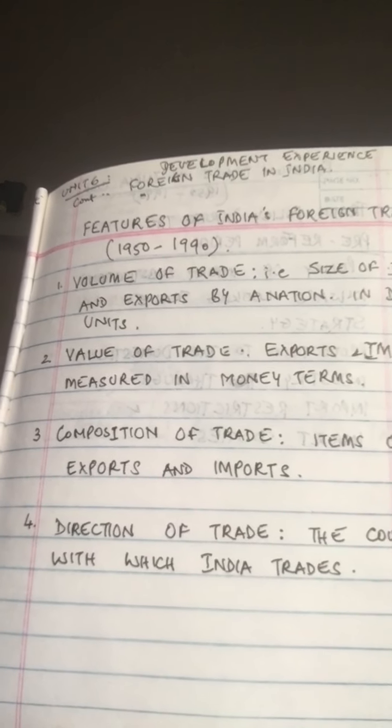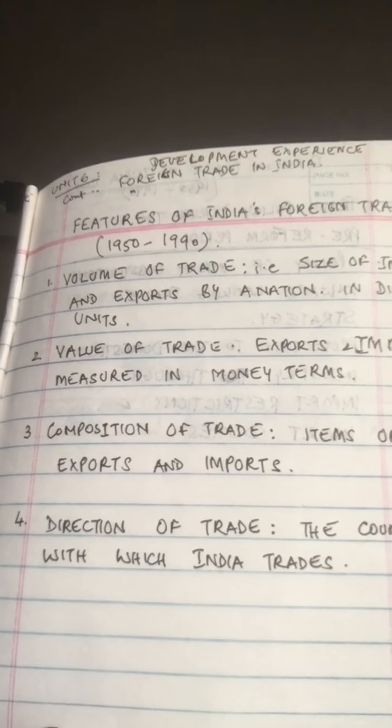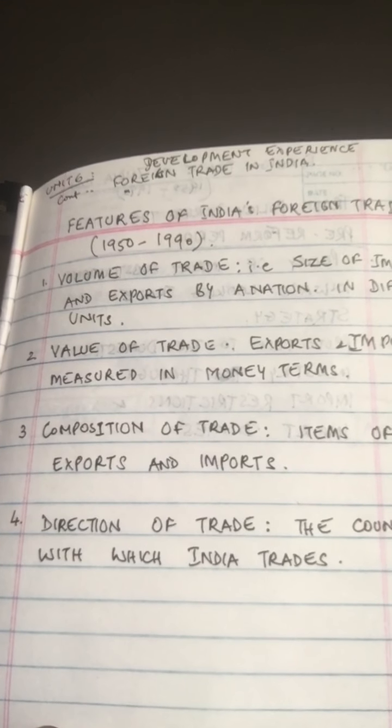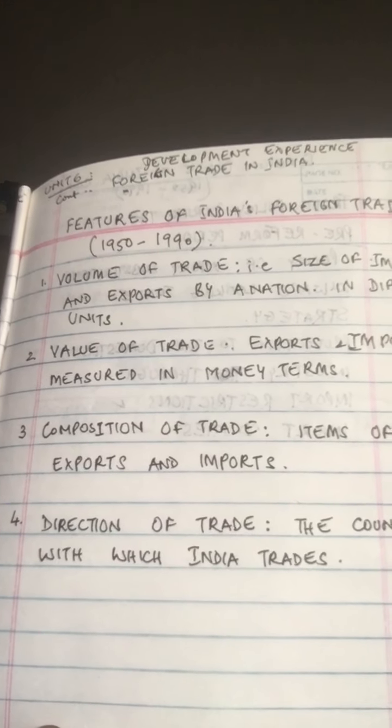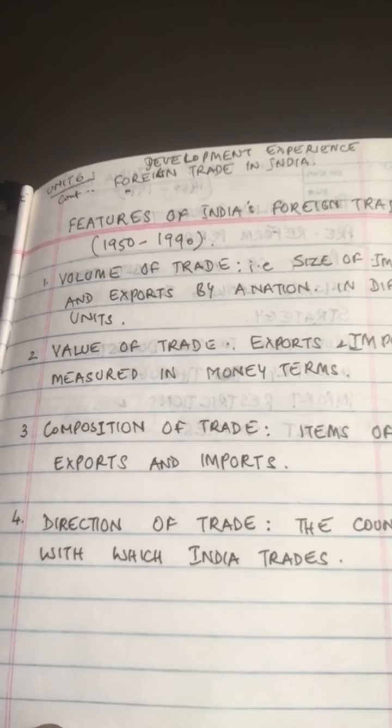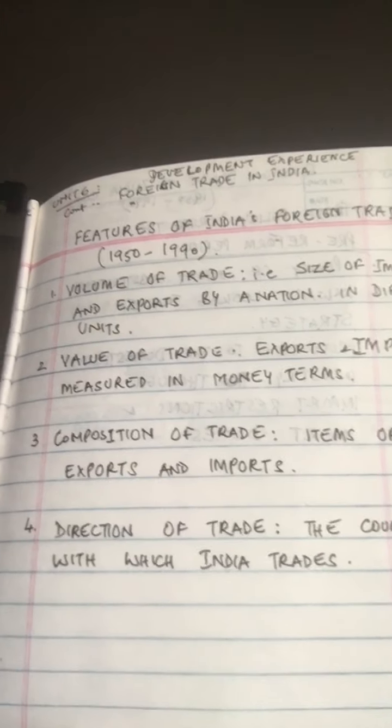And now we come to the direction of trade. Which are the countries with which India traded? The destination where the exports go, and the point of origin from where the country's imports come in.